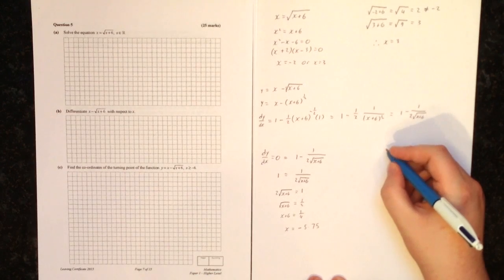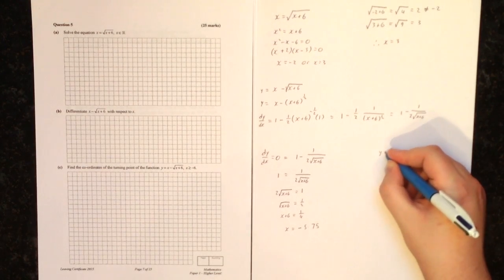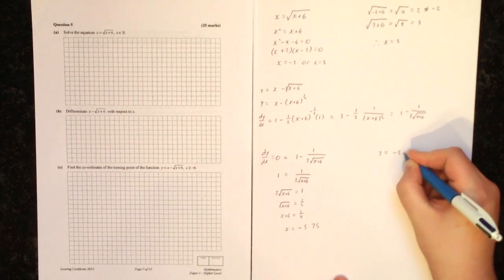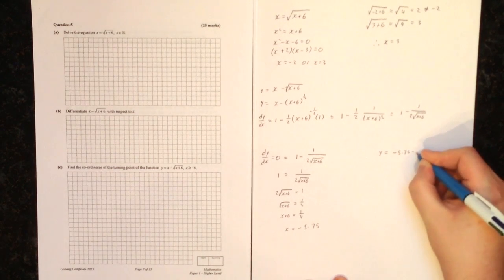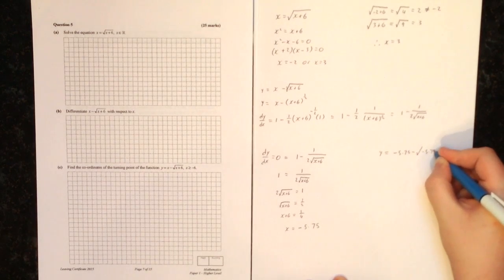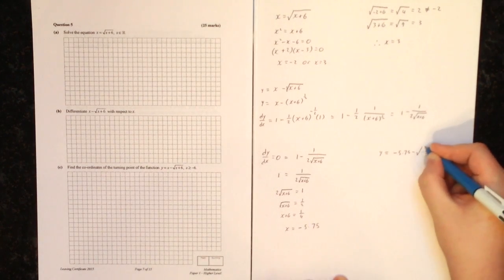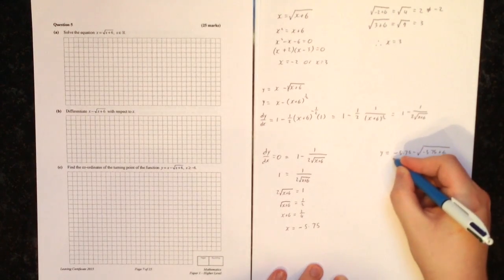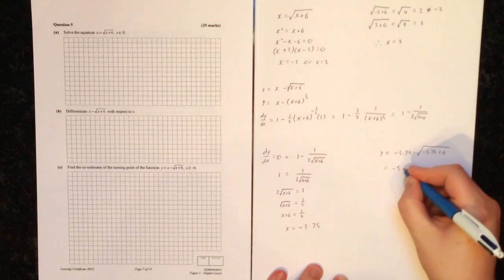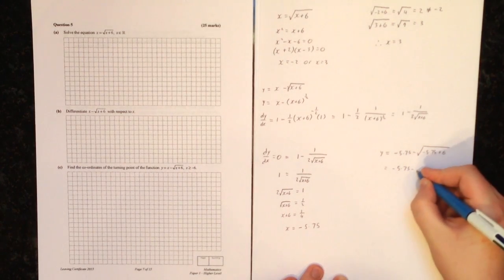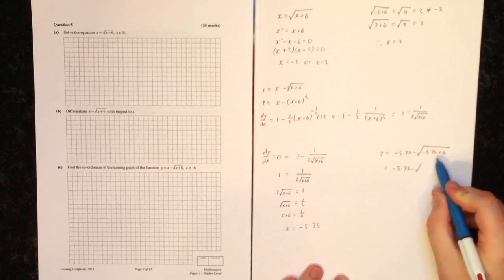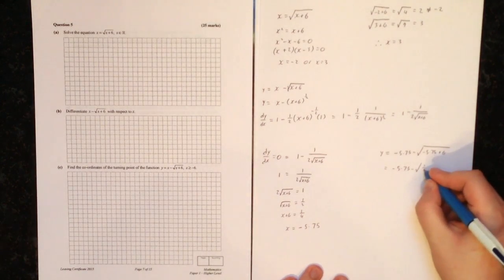So at x equal to minus 5.75, we have that y is equal to x minus the square root of x plus 6. So y will be equal to minus 5.75 minus the square root of (6 minus 5.75), which is a quarter.